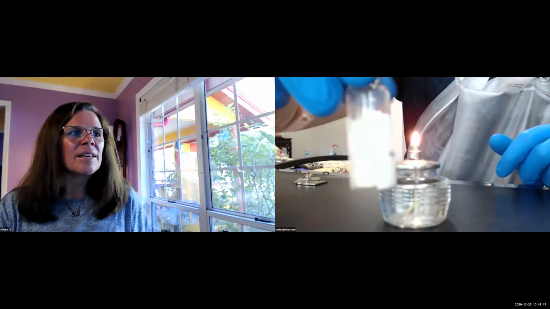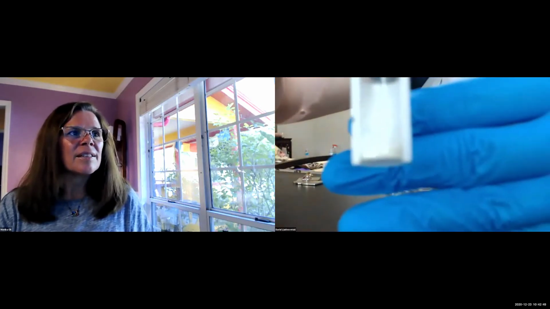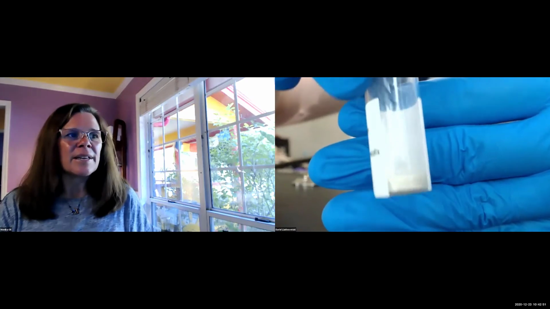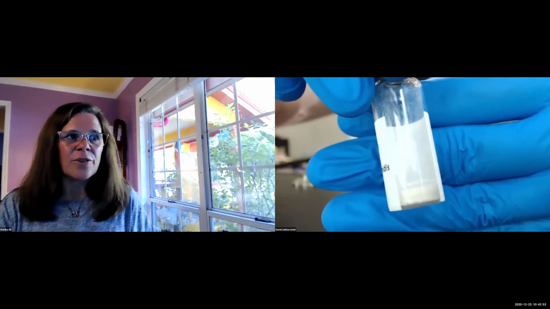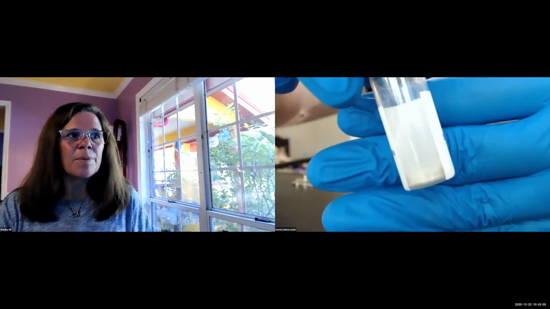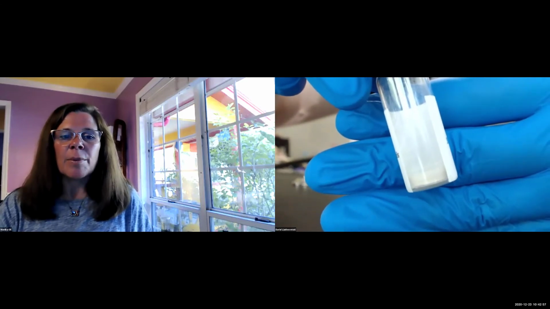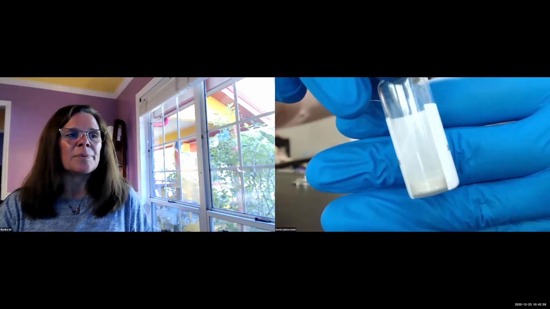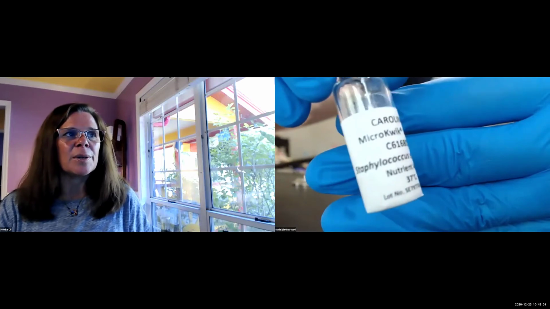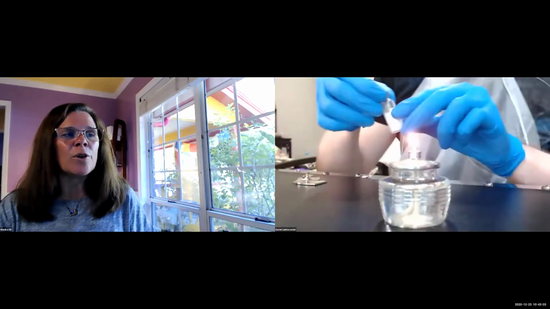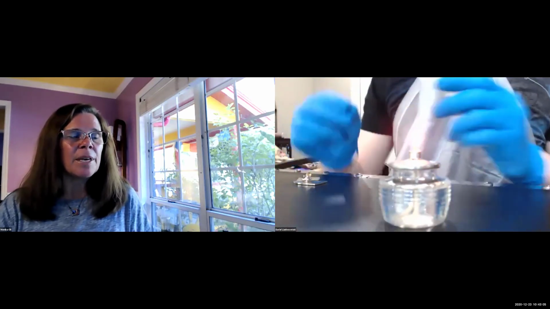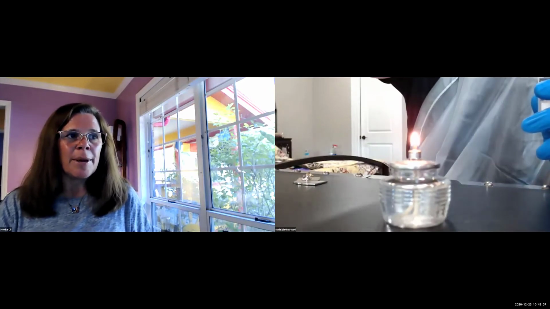I'm not sure if it's in focus. Let's see if I can get it in focus. The bottom part is the dehydrated culture. If you add media, the bacteria will start to grow again. So once you have your liquid medium ready, get your transfer pipette.